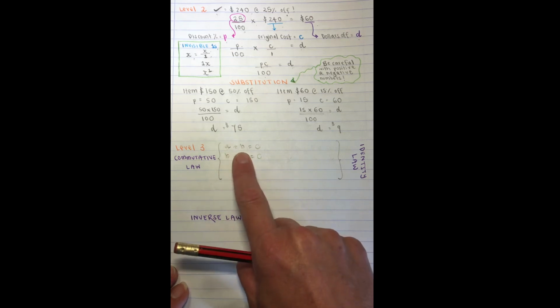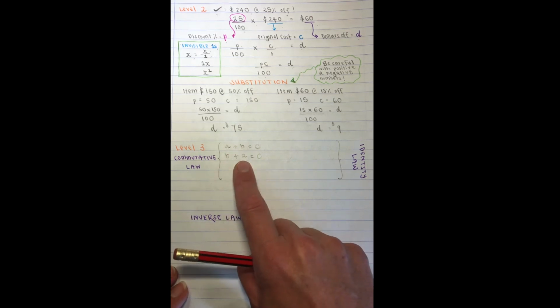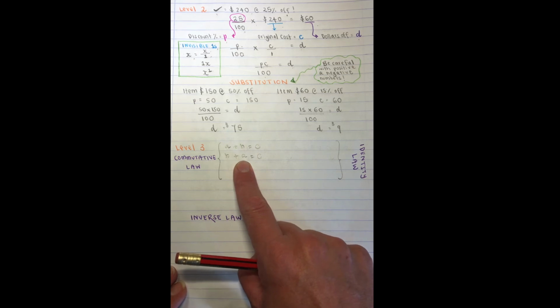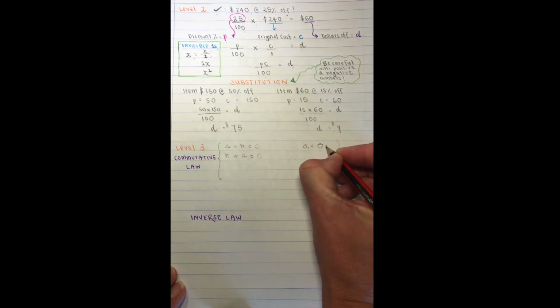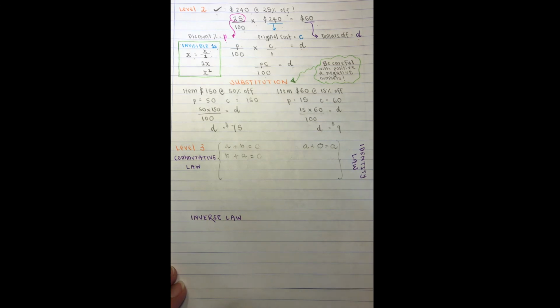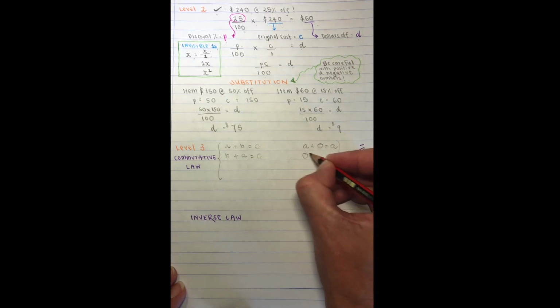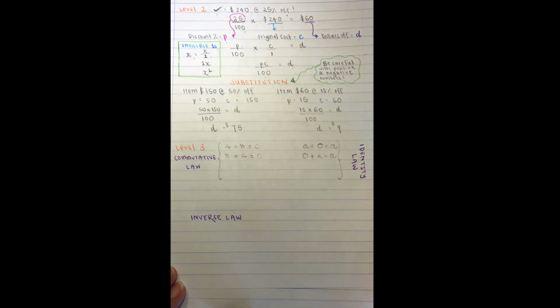So A plus B is the same as B plus A. That's a law of the universe. It's something I can't avoid. The only time that's not true is if I add a number to 0, in which case I end up with the same number. And again, if I start at 0 and I add a number, I end up at the same number. Kind of interesting.